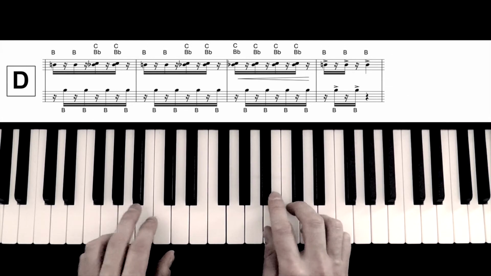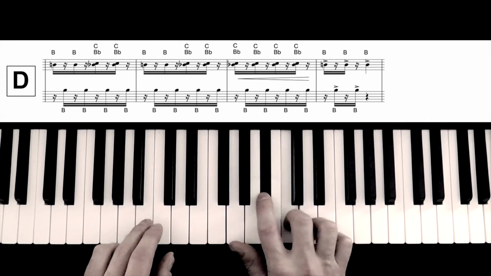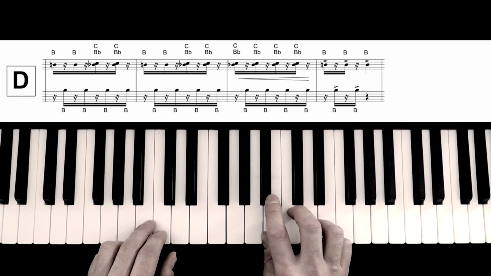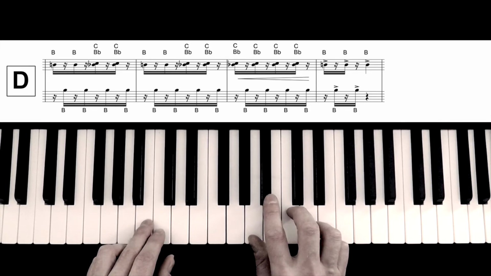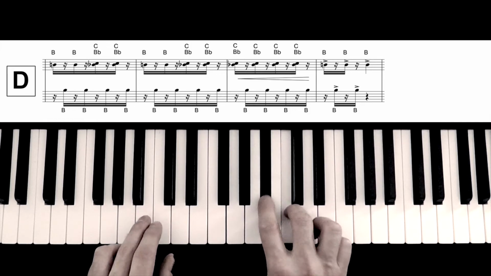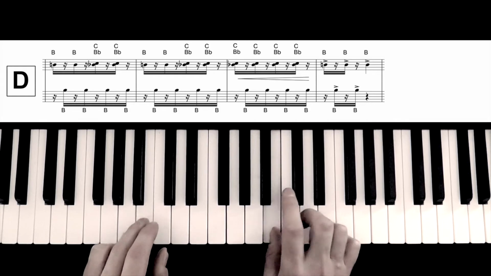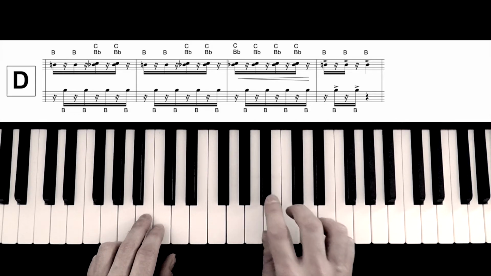Then you do the same thing again, but this time only twice each. 1, 2, 1, 2, 1, 2, 1, 2. Okay, and then to finish with bar 29, you do it another 4 times in the kind of split part before coming back to the B and going 1, 2, 3, 4, 5. So look at those last 2 bars of the D section.